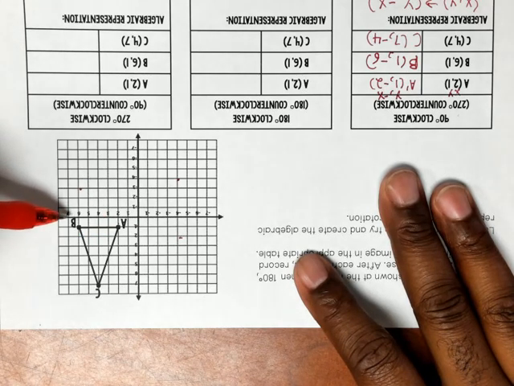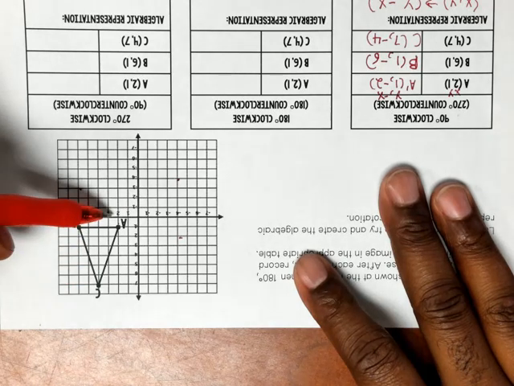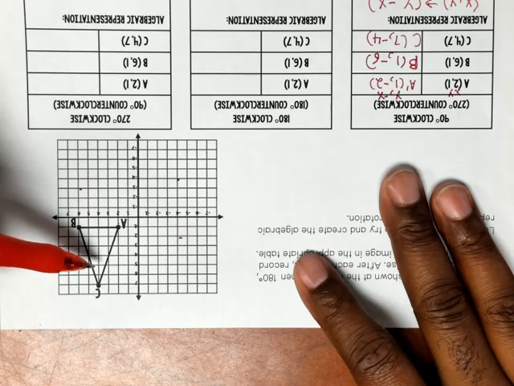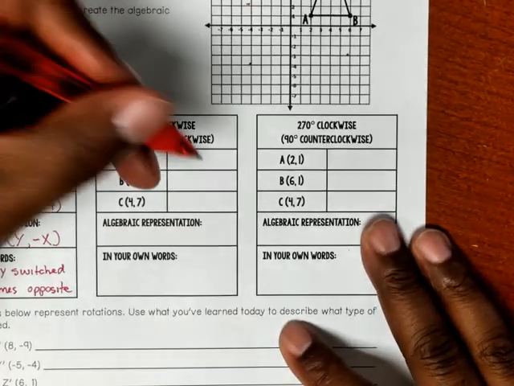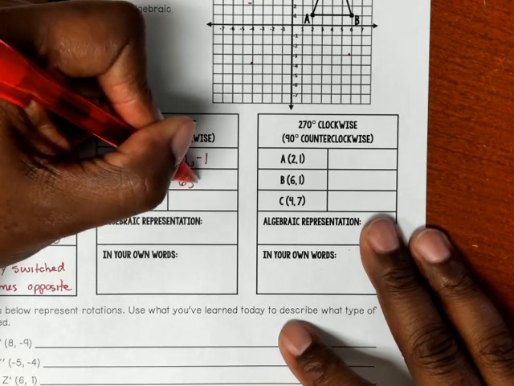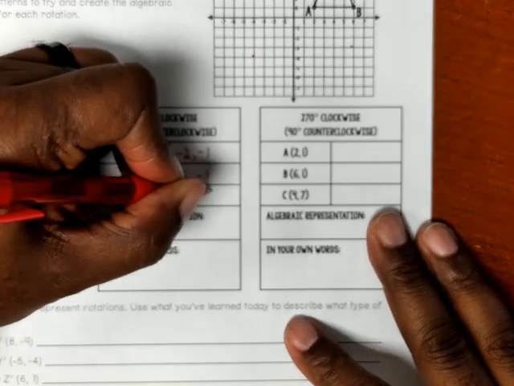B is negative 6, negative 1. And C is negative 4, negative 7. Once again, negative 2, negative 1, negative 6, negative 1, negative 4, negative 7. Let's go ahead and fill these in.